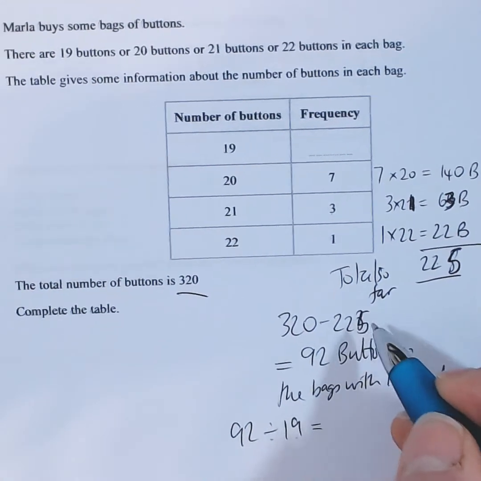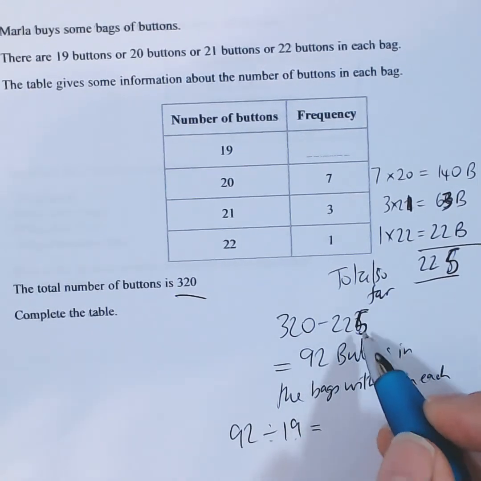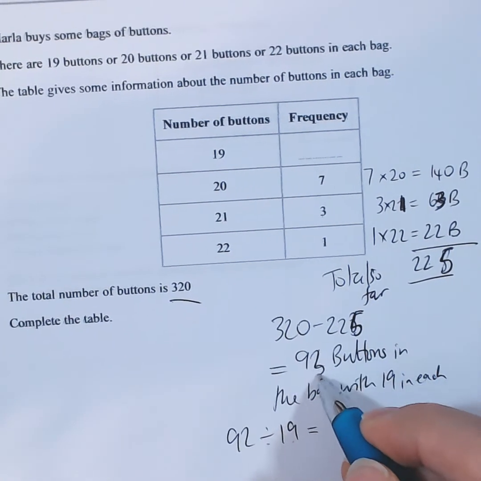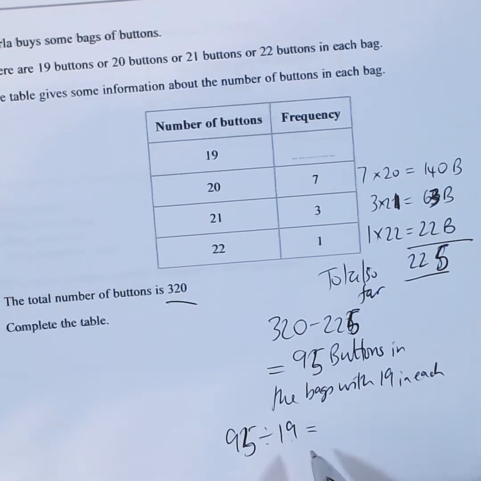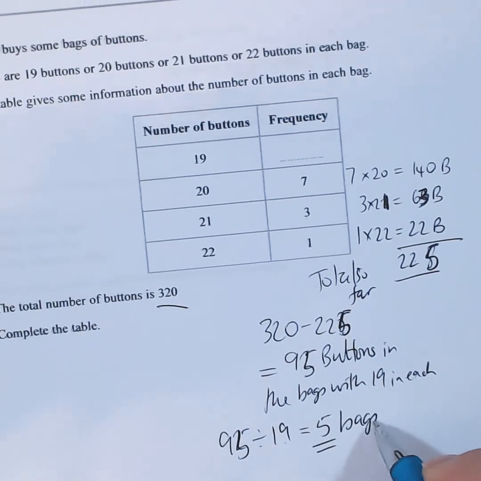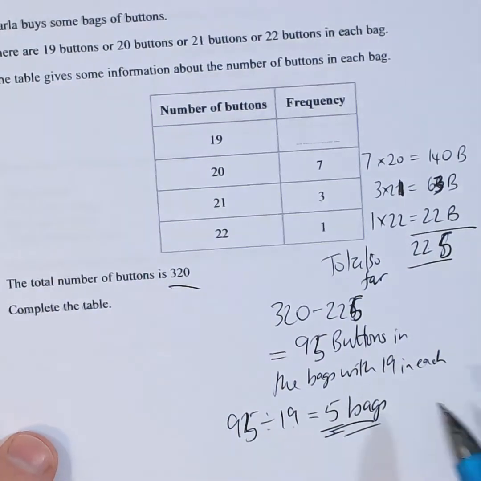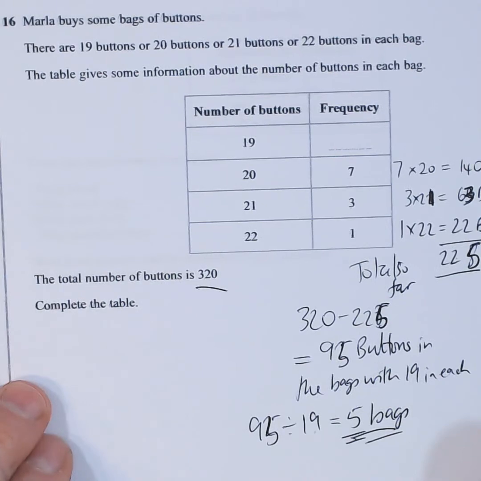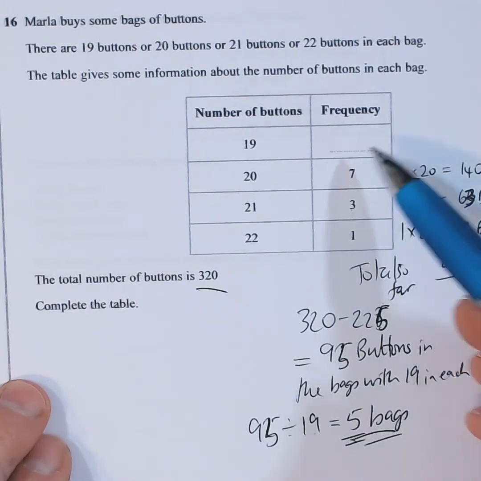Right, so 5, 10, 12, 2, 1, 225. So we're going to take away 225. That gives 95. So we do 95 divided by 19, which is 5. So 5 bags. That's the answer. I knew I'd done something wrong because 19 does not go into 92. So again, it's a check, isn't it? Because we know this is a whole number of bags.